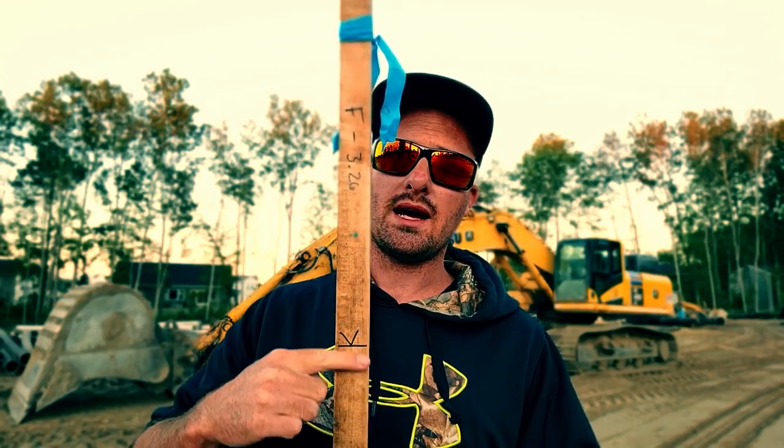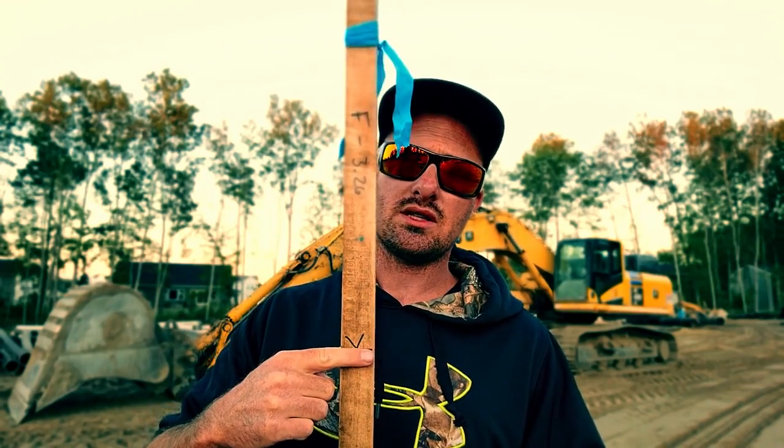So on this particular cut stake, you would grade until your dirt was even with this line right here, and that's how you would know you'd reached the proper fill. The one thing I will say about both the cut stake and the fill stake is an additional piece of information you might see up here is going to be a station number or some sort of reference point. We will get into that in just a second.